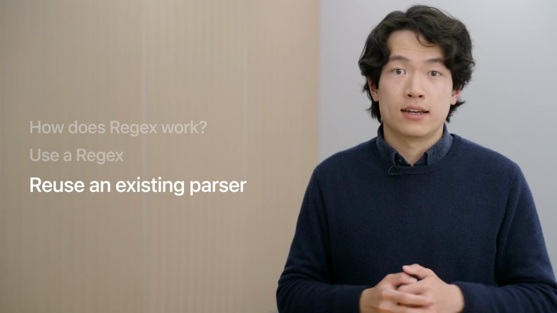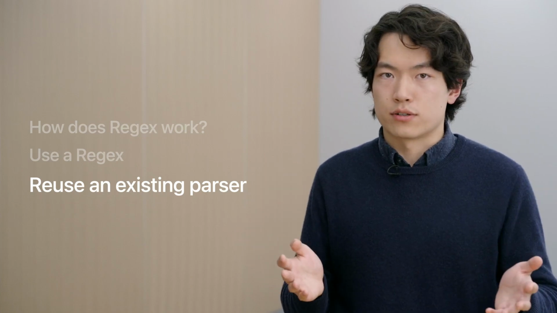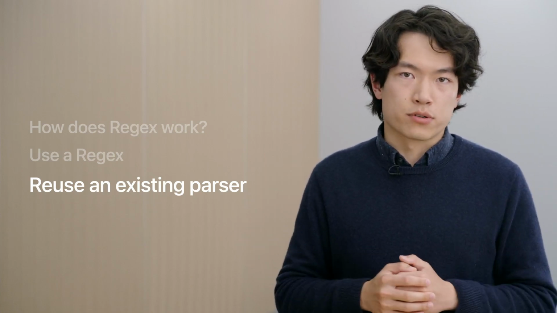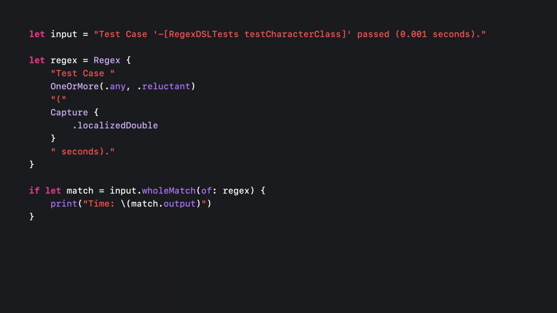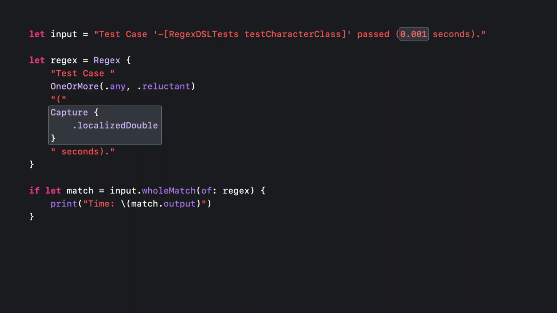Next, I will show you an advanced feature: reusing a pre-existing parser defined elsewhere in a Swift regex. Let's look at an example where we want to parse the duration of a test case. Duration is a floating point number, such as 0.001. The best way to do this is, of course, using the Foundation-provided floating point parser with full support for localization. But today, I want to show you what's under the hood and how you can hook into the regex engine yourself to leverage an existing parser to parse the duration floating point number.